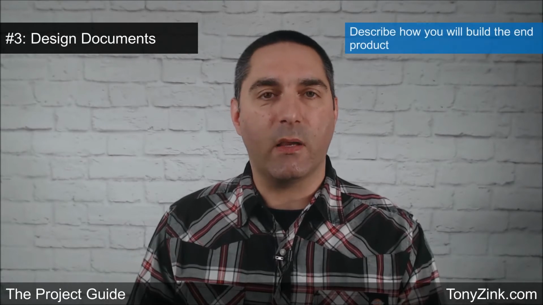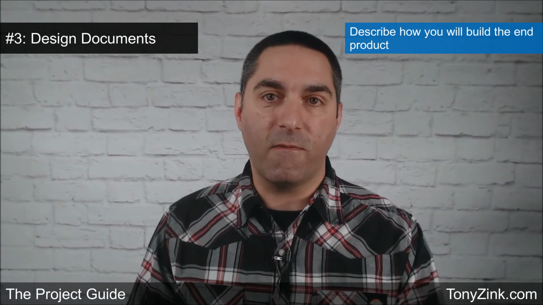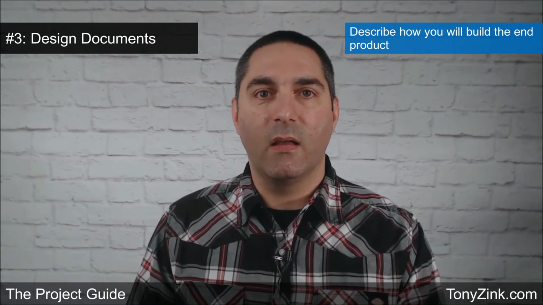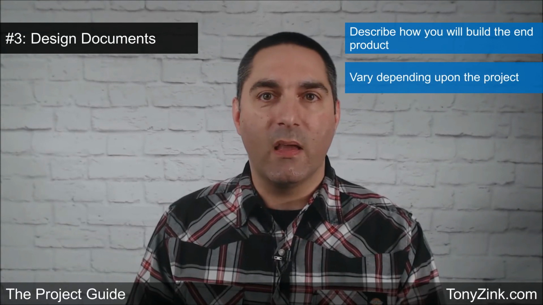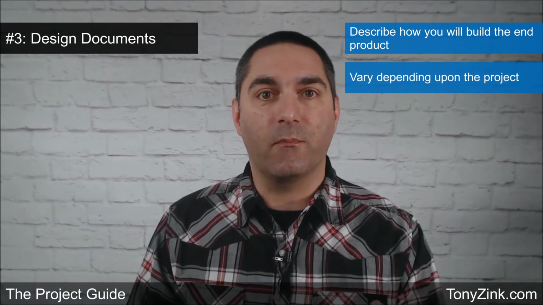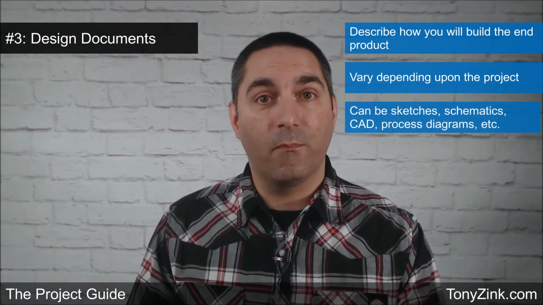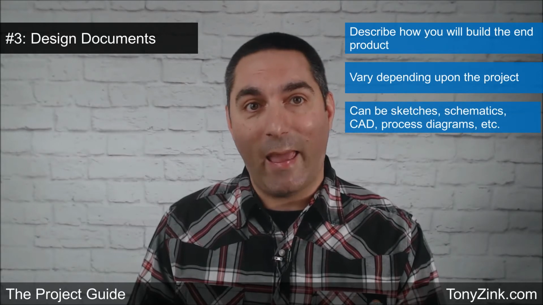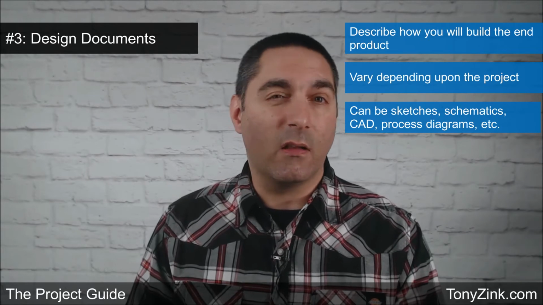The third type of information that I highly recommend that you create and track for every project is design documents. This is a detailed document or set of documents that describe how you're going to build or create the finished product for your customer. Now, designs vary widely in size and detail and format, depending on the type of project that you're producing. They can be conceptual sketches, they can be an electrical schematic, they can be a computer-aided design or CAD drawing, they can be a process flow chart, a written document, and so forth.